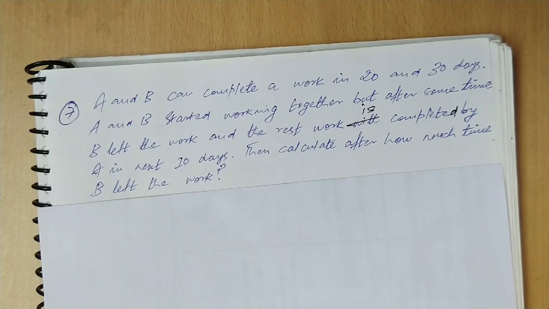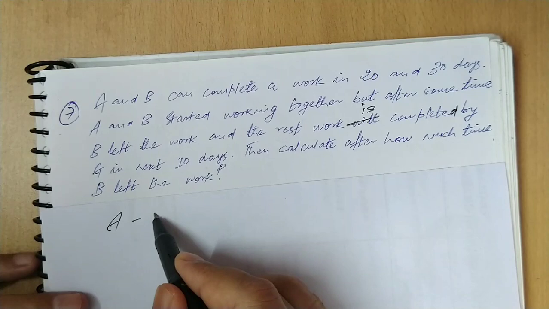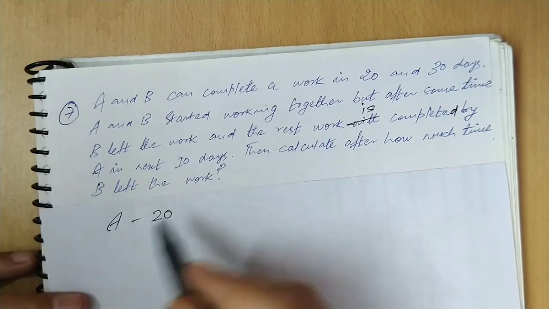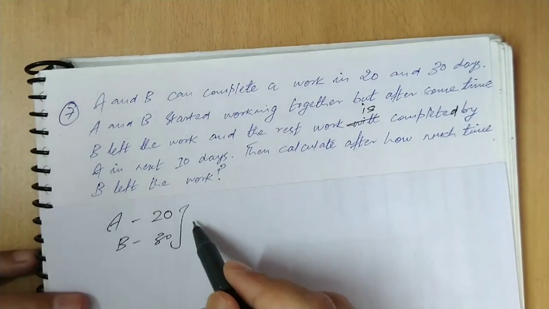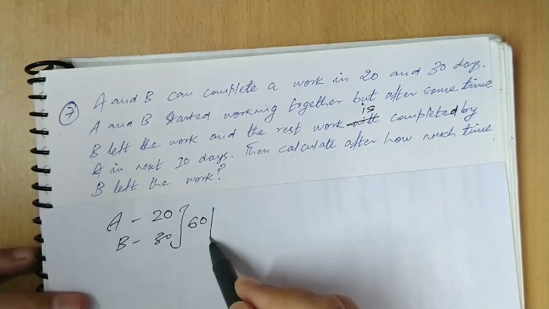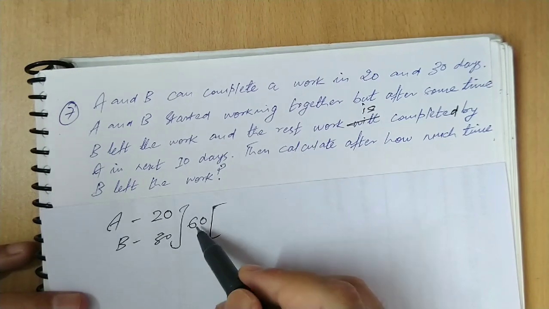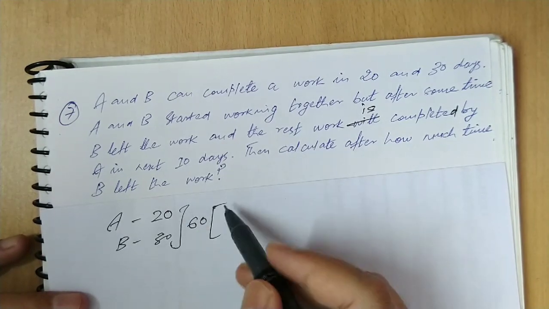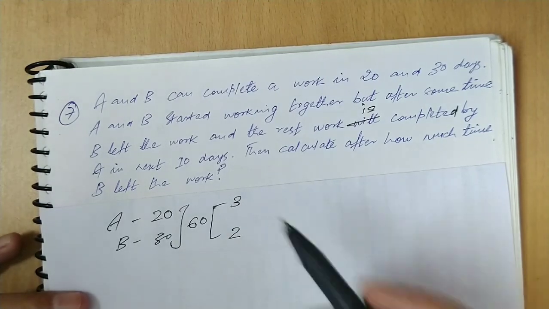Then calculate after how much time B left the work. So in this question, A completes the work in 20 days, B completes the same work in 30. We will take the LCM, which is our total work. We will divide 60 by 20, we get 3, and 2 is the efficiency of B.